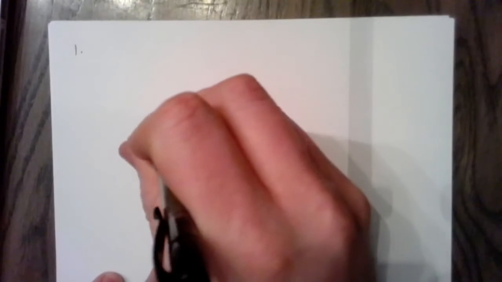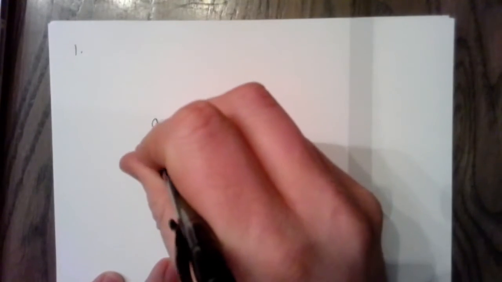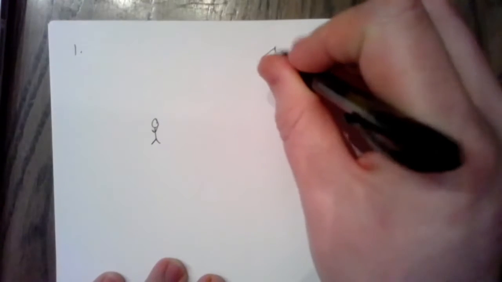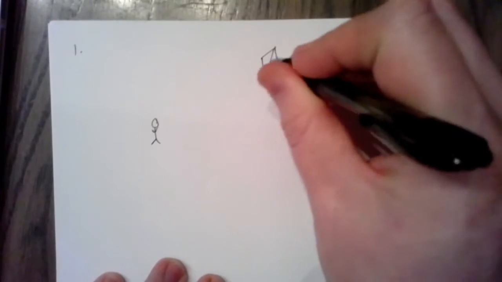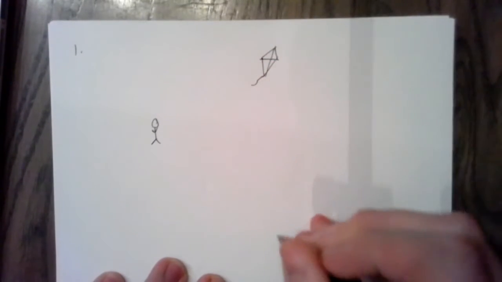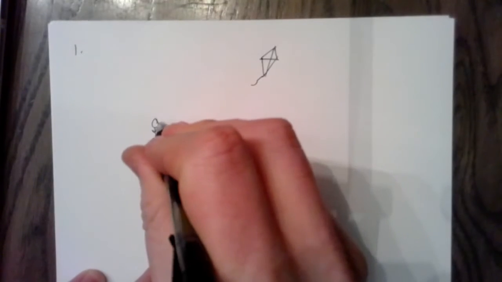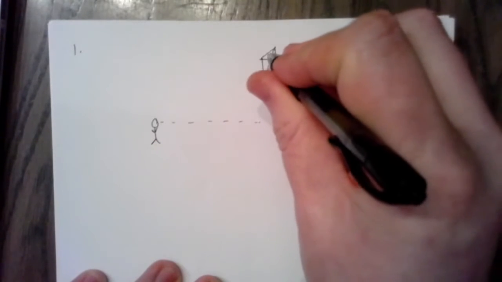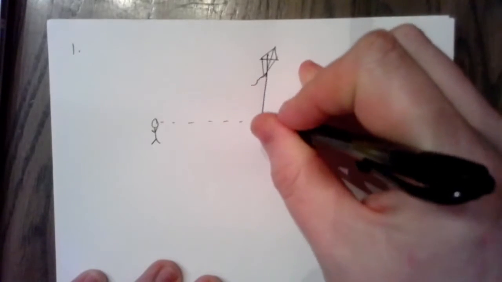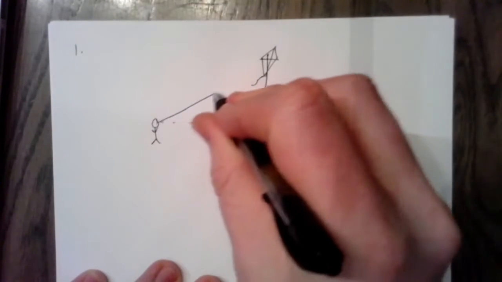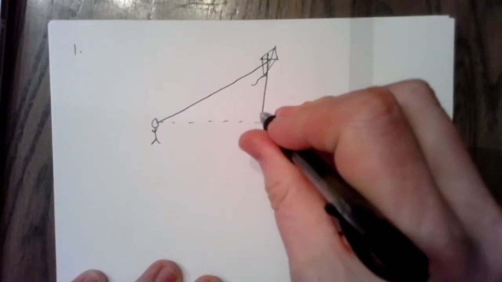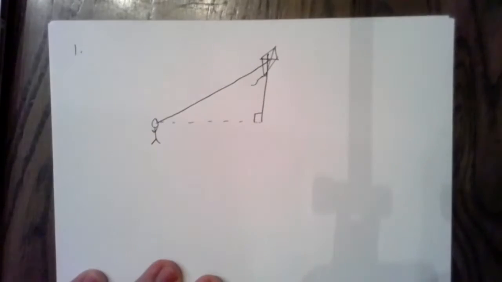So let's go ahead and draw our situation here. So here's Brian, and then here's Brian's kite, with a little tail. And let's take a look at what's going on here. So where's my right triangle? I go over, I go down, and then I've got this going up here, and this is the string that attaches to the kite. So there's my right angle right there.